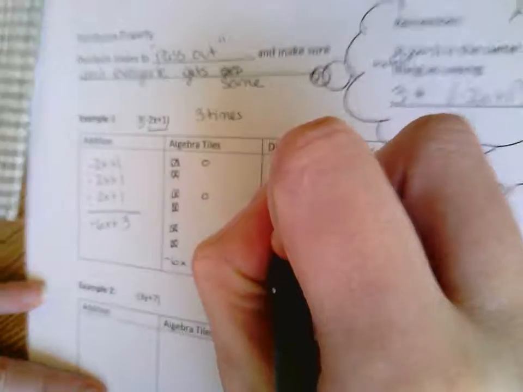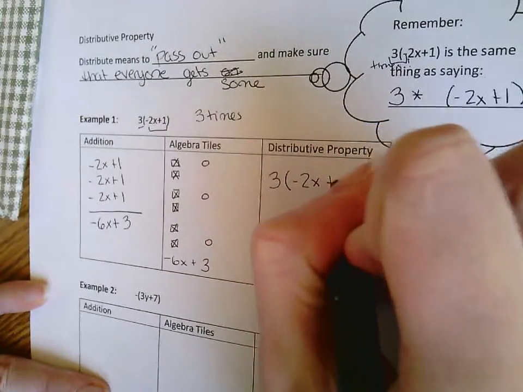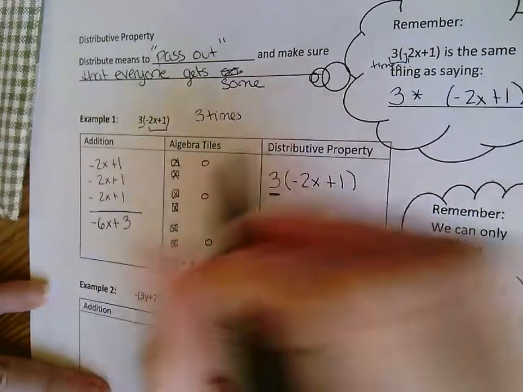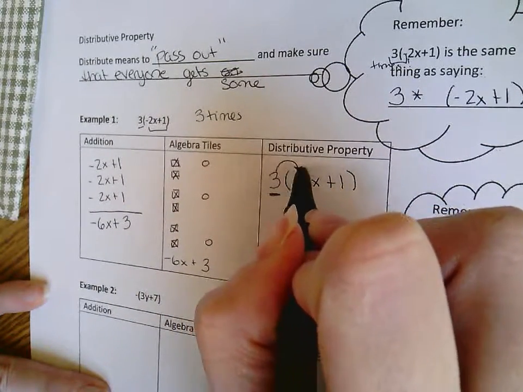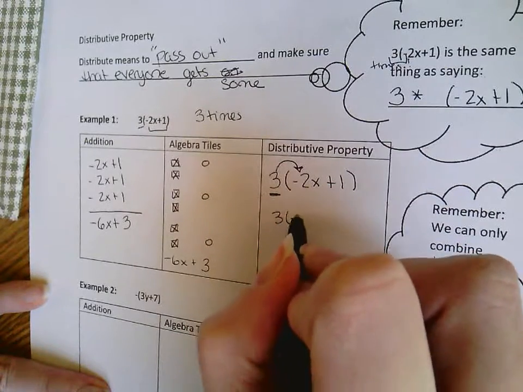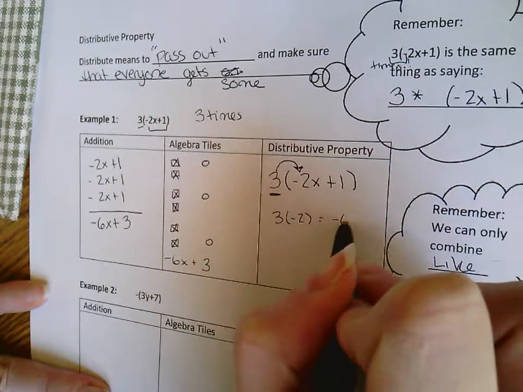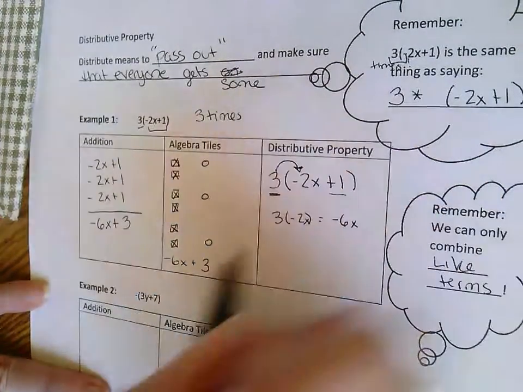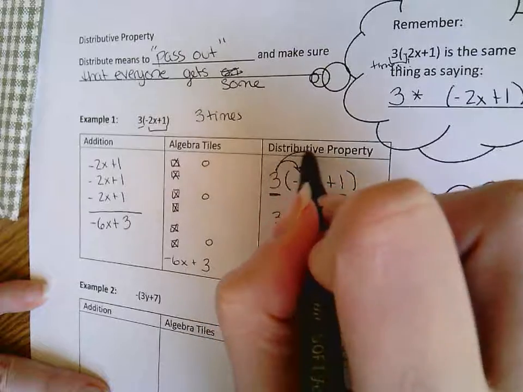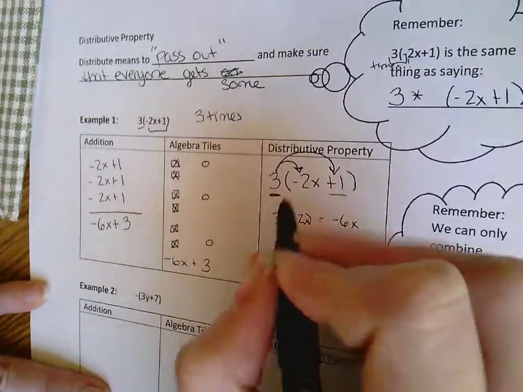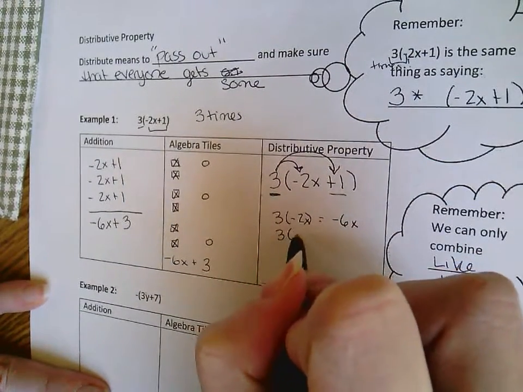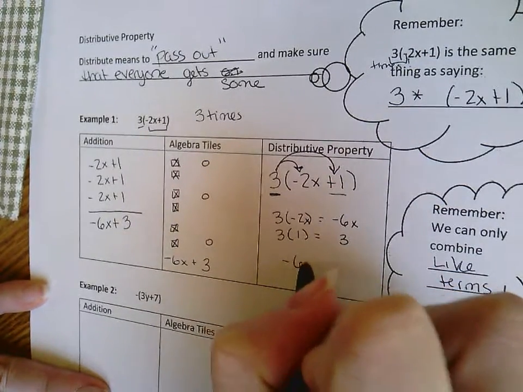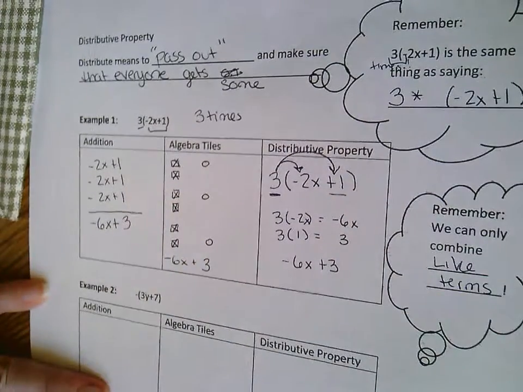In this case, we have our 3 times negative 2x plus 1. So we are taking this number and we are multiplying it by everything inside of those parentheses. So I'm doing 3 times negative 2x, which equals negative 6x. And then I can't forget about this guy because he's still inside the parentheses. So I'm doing 3 times positive 1, which is equal to 3. I then just combine them as much as I can to equal negative 6x plus 3.